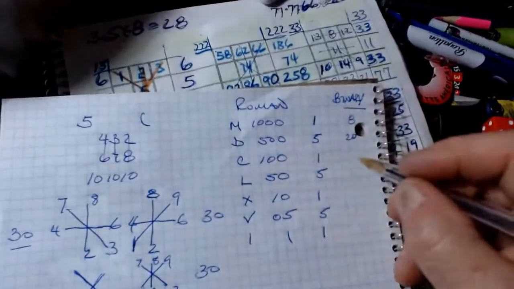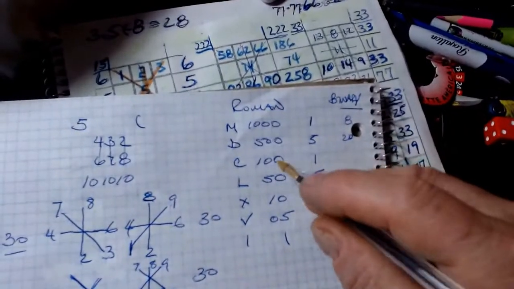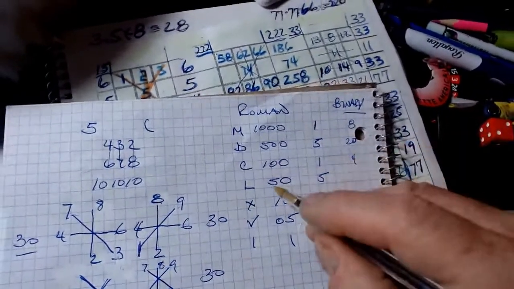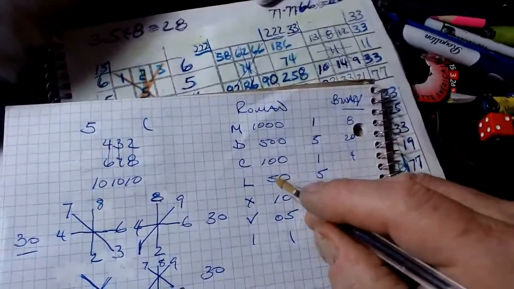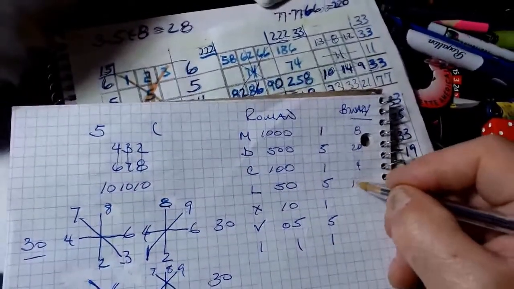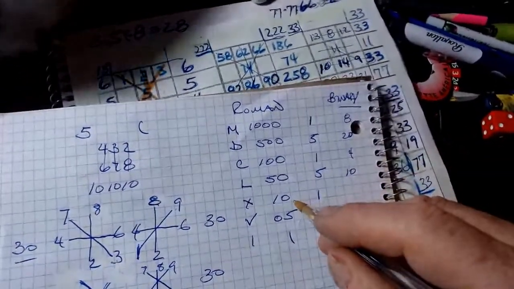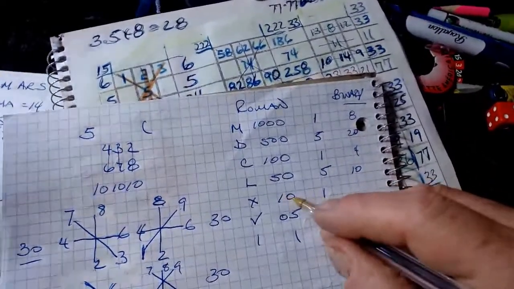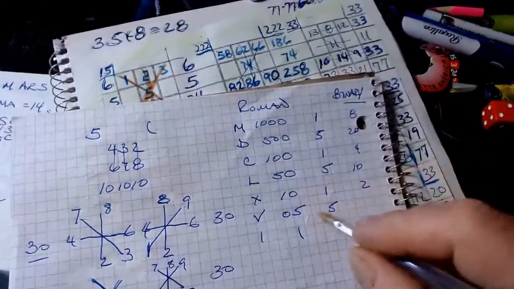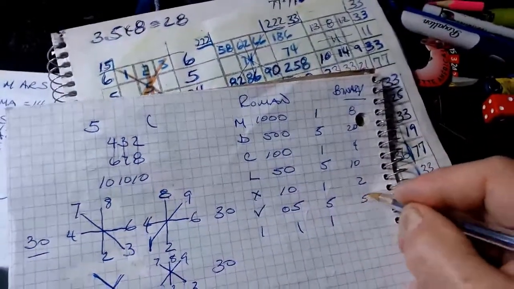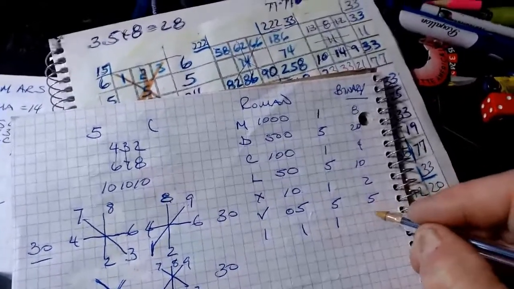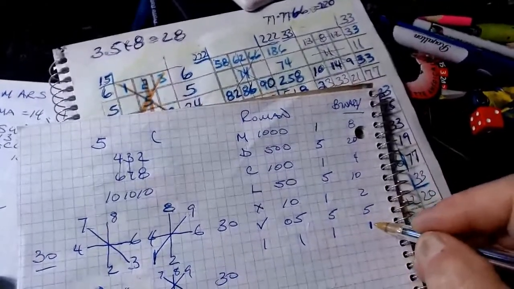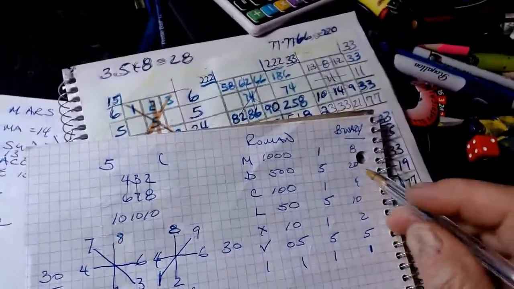Here it's going to give me 1, 2, 4. Binary over here, it's going to give me 2. It's going to give me 10, right? Binary over here, it's going to give me 2. Binary over here is going to give me 5. And binary over here is going to give me 1. And my binary code is 1521428.